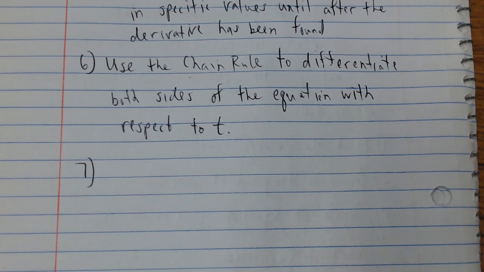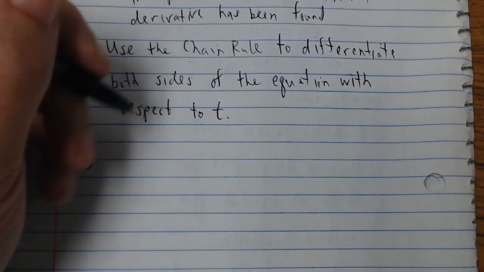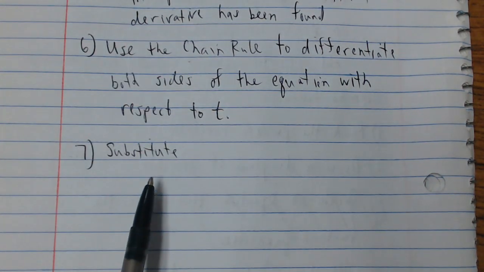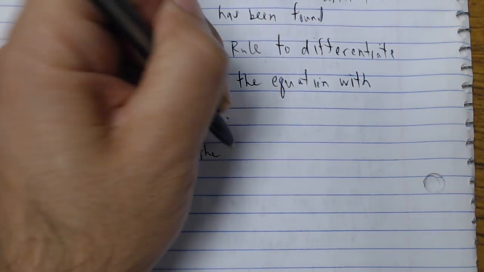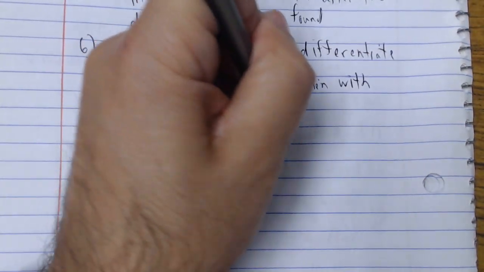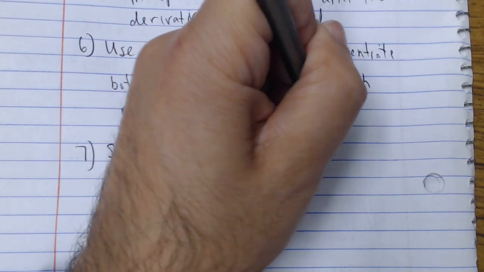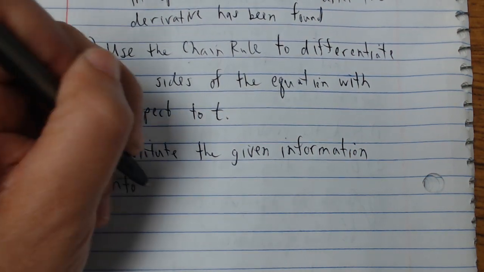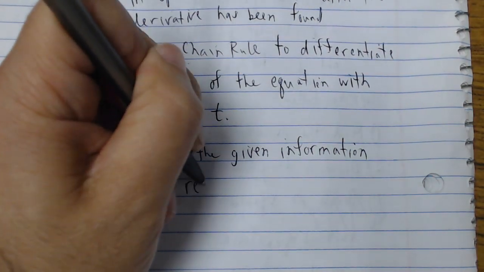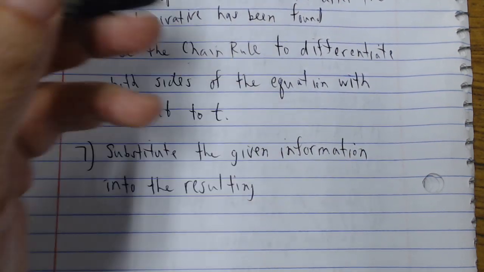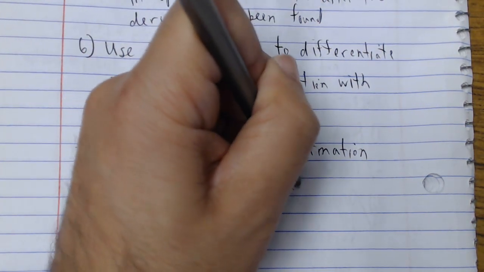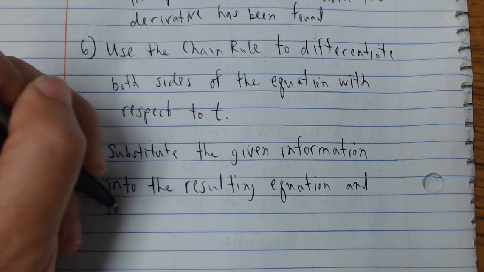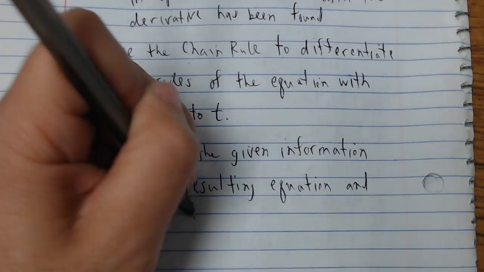Okay, and then once you find the derivative, now we can plug in specifics like the given information. So notice how the last step, step 7, we're substituting, and I made a comment about this earlier. Then you substitute the given information into the resulting equation, and then you solve for the unknown rate.